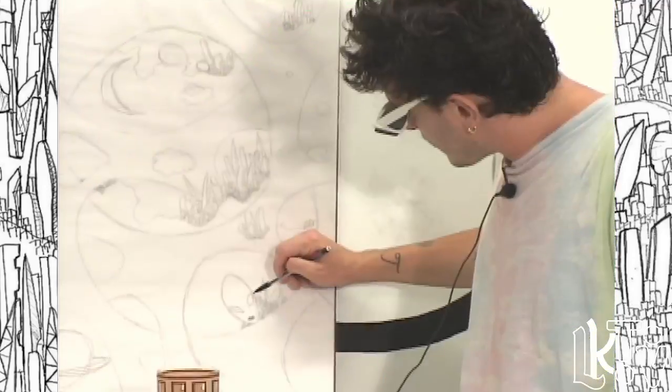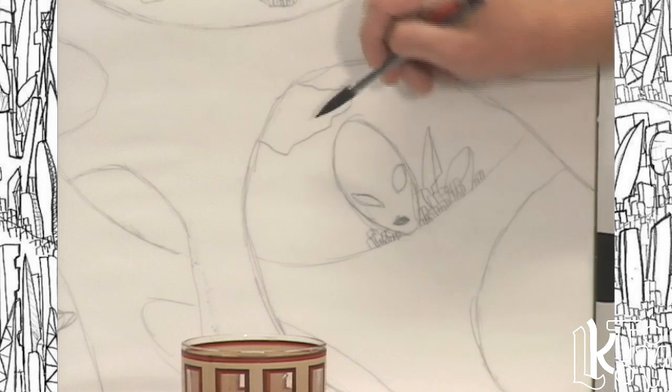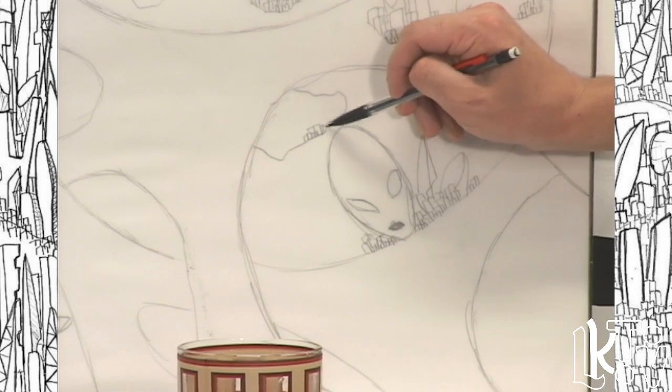Round and round it goes. That's where Jupiter is in relationship to my city. This girl here. Also like a portal right here. Just keep going.